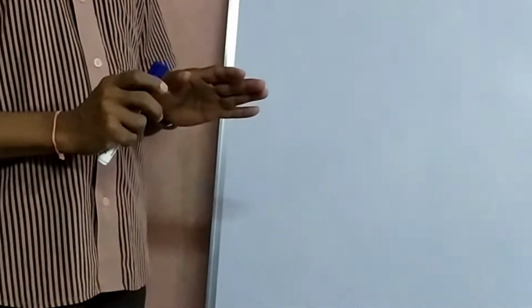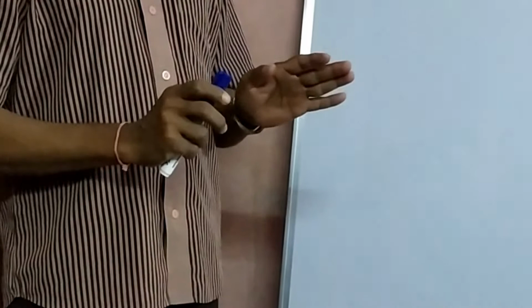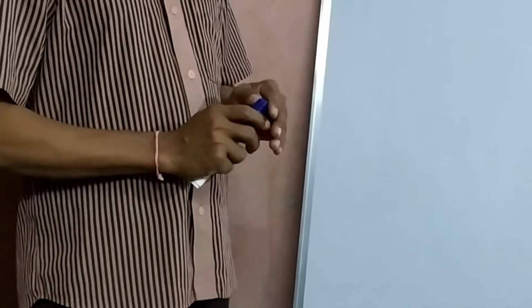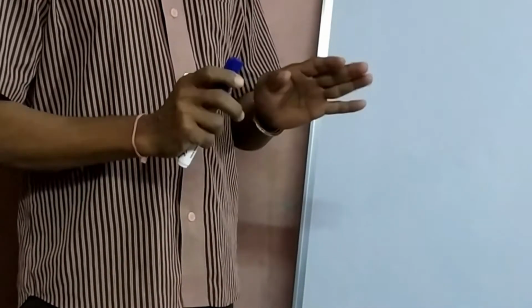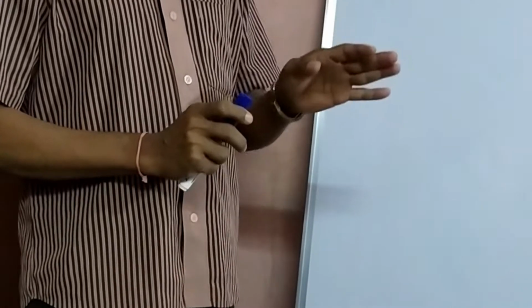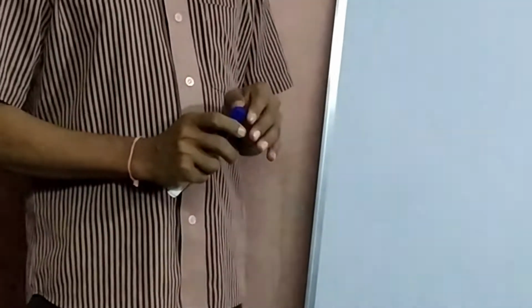So I hope everyone will be fine during this COVID lockdown period, right? So being at home, let us try to learn something, a concept, by taking some activity. Let us take one activity.